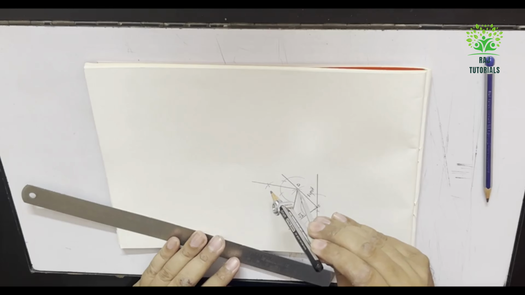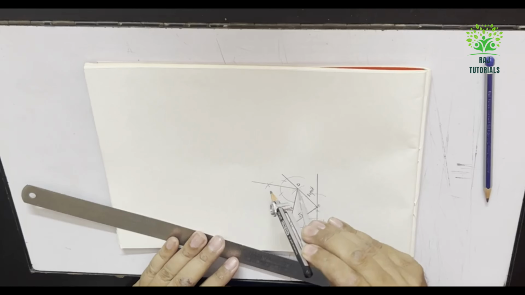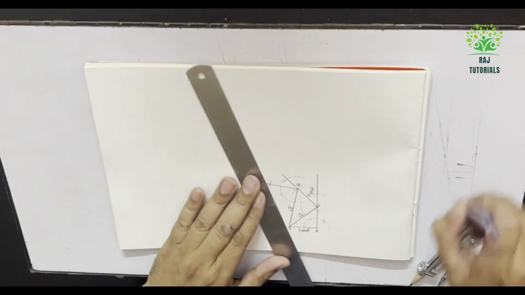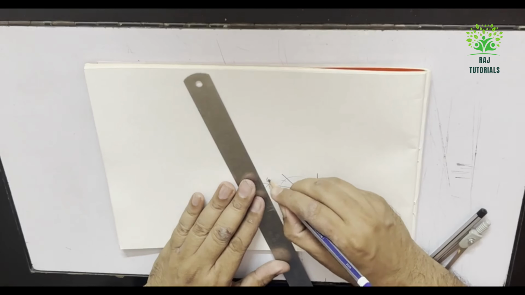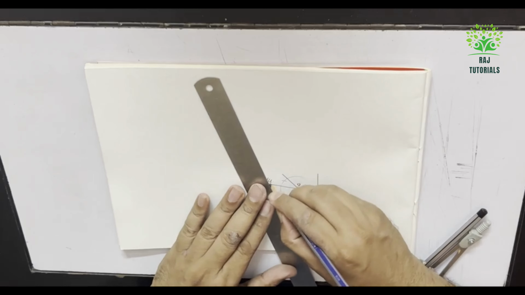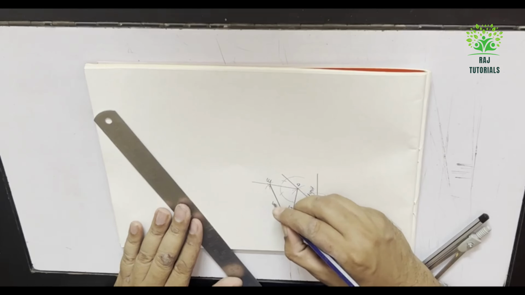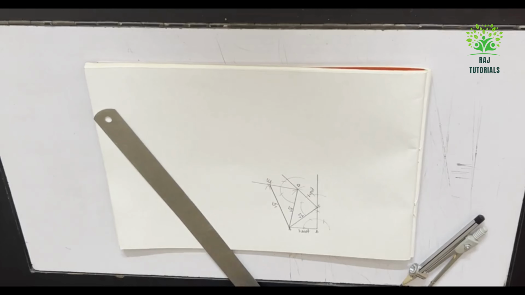So with D as center and 1 unit measurement, I am getting E point and I am joining AE to get root 4, and root 4 will be equal to 2. In the same way I have to continue as far as I want, and I will get a spiral shape.